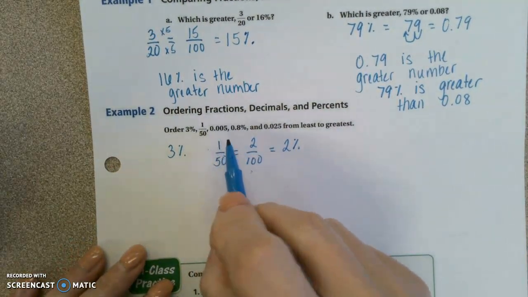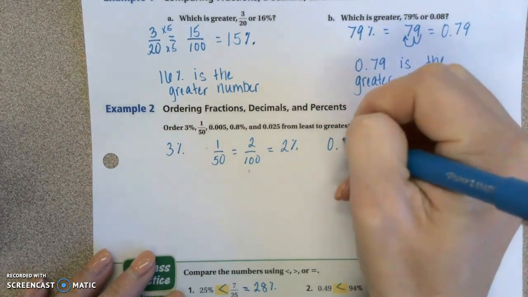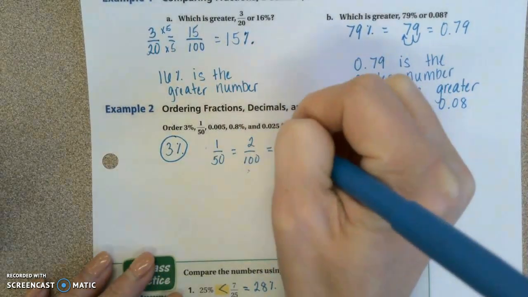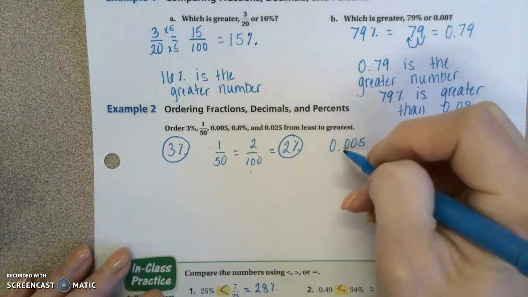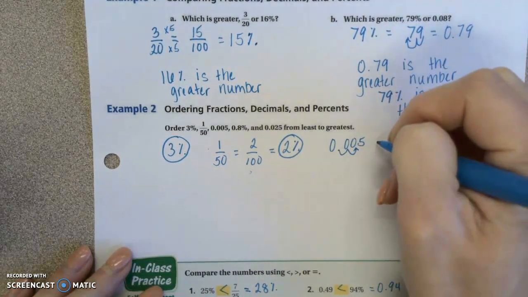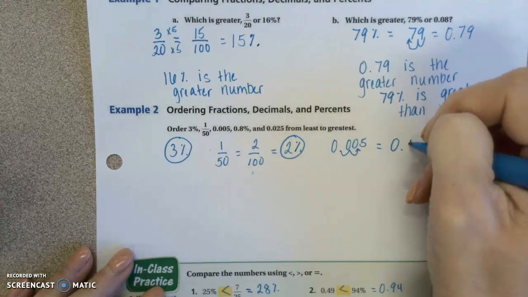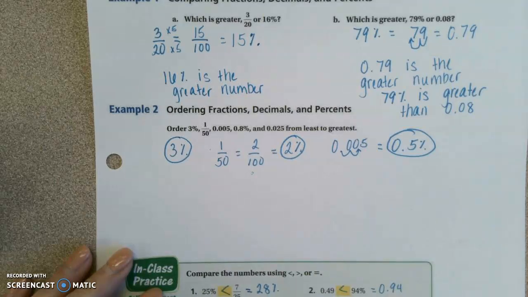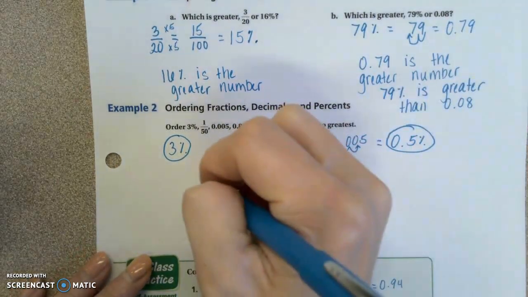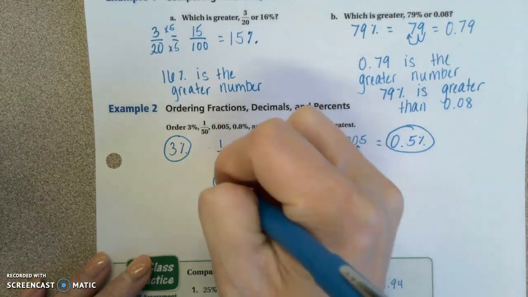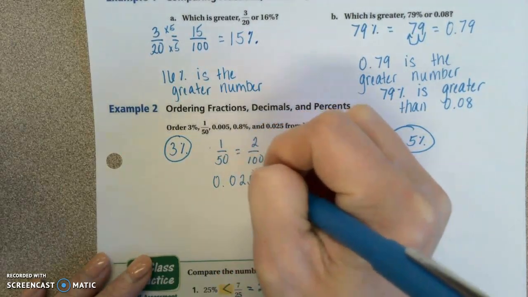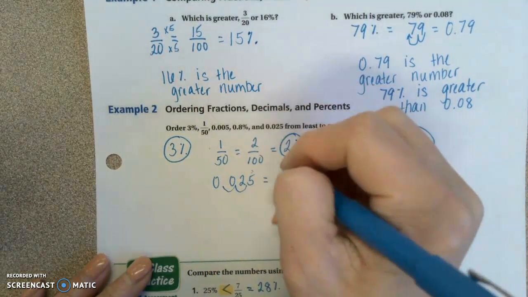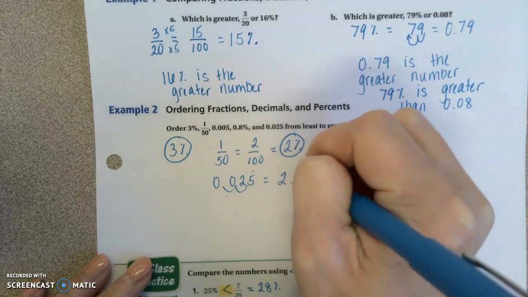Okay, then we have the 0.005. And remember, when we have a decimal, we just move it 2 places to the right. So I'm going to go 1, 2. So we end up with 0.5%. Okay, and then the last one, 0.025 is a decimal, so to a percent, again, I'm going to move that decimal point twice. So we have 2.5%.